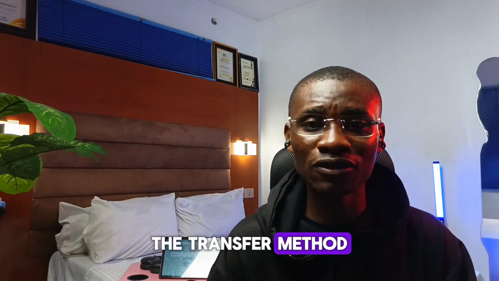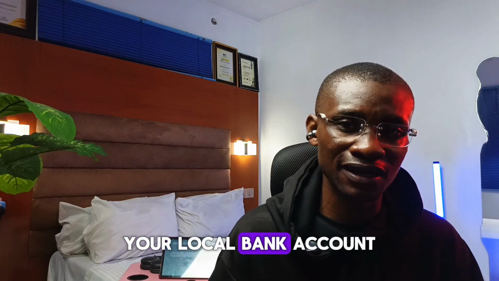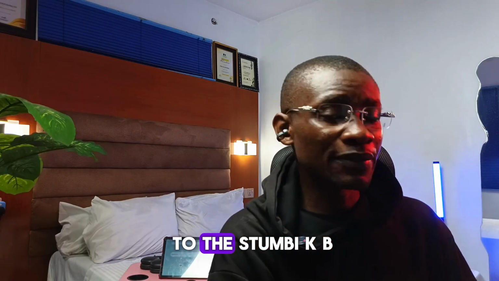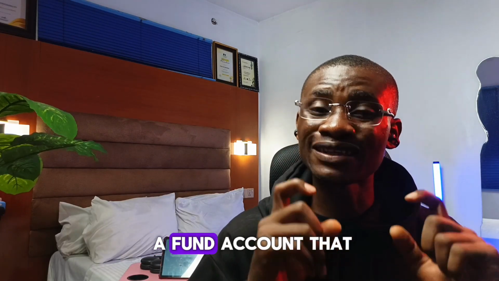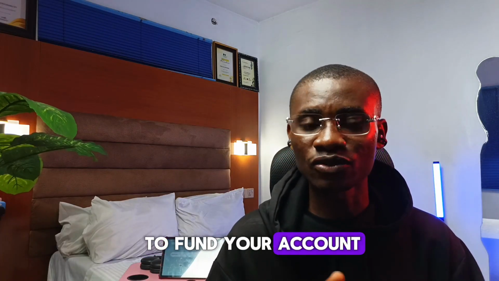The transfer method simply means you transferring money from your normal bank account, your local bank account, to the Stanbic IBTC money market fund account that you've created. That is just how to fund your account using the transfer method.